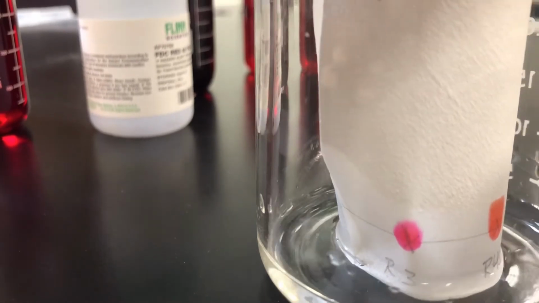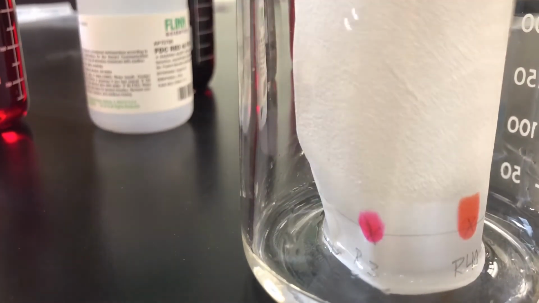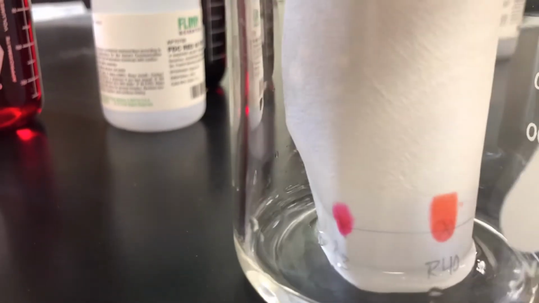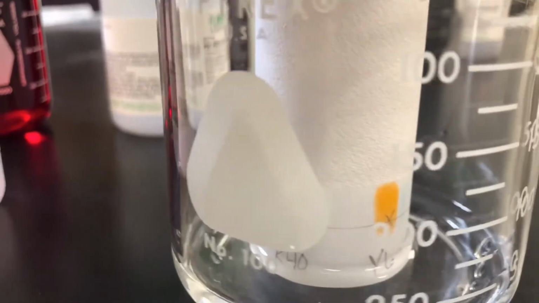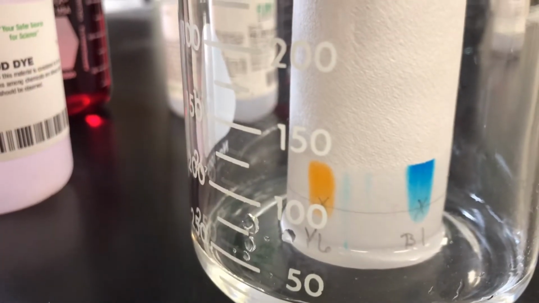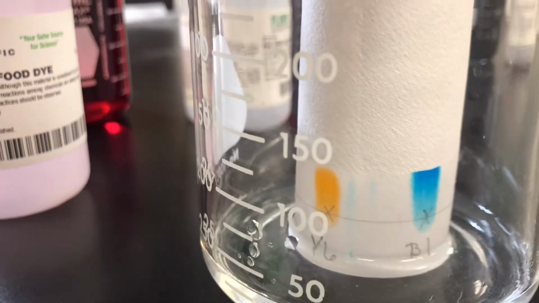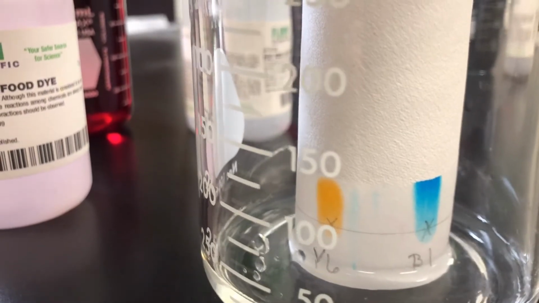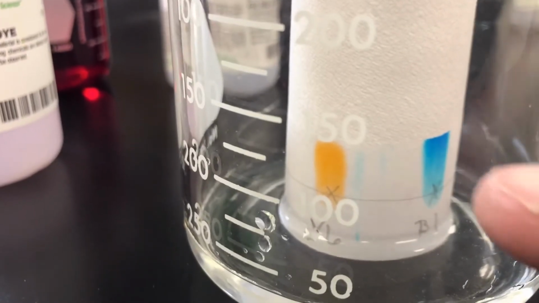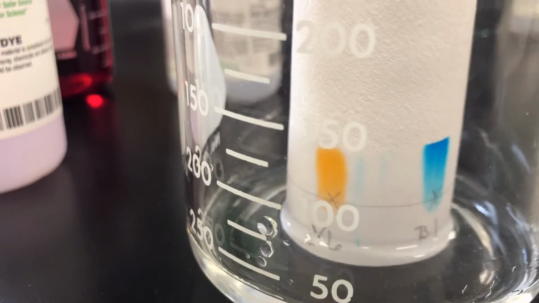Some of it will move faster, some of it will move slower. So obviously this red 3 doesn't move quite as fast or as easily as the red 40. The yellow number 6 seems to be working well. And somewhere we got a couple little tiny dots of blue dye somehow on our paper. But the blue is moving very, very well. Notice all of that at the bottom, almost all of it, is trying to move away. There's not much blue down there, okay?